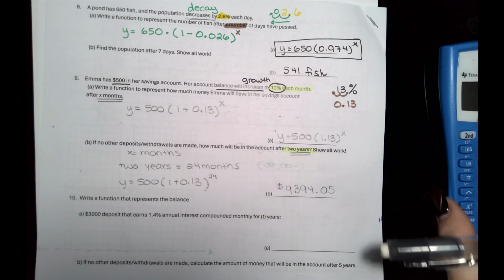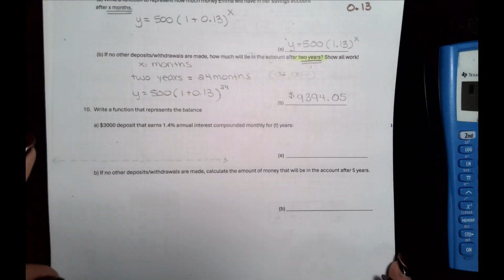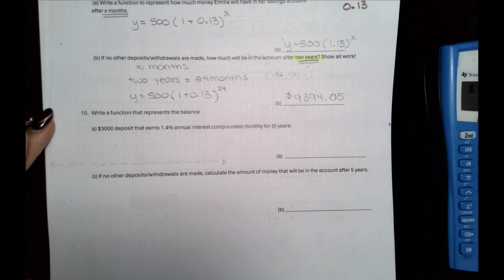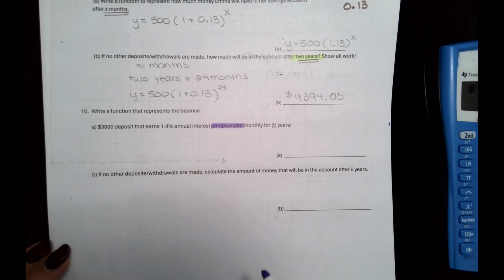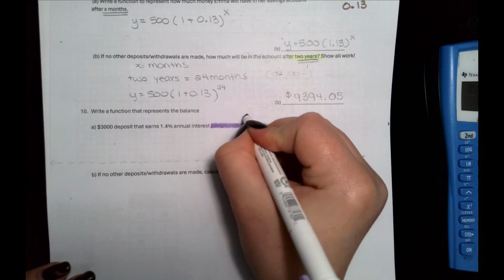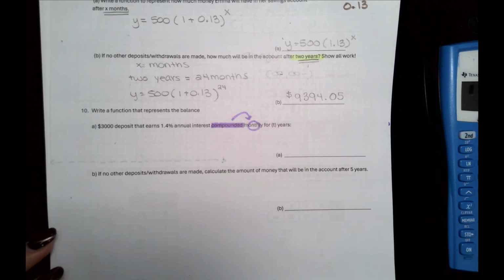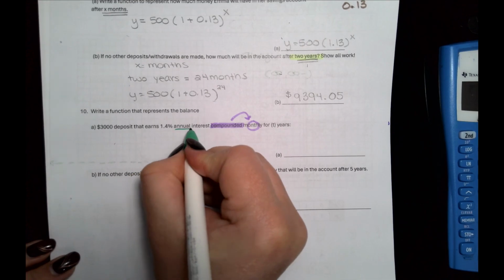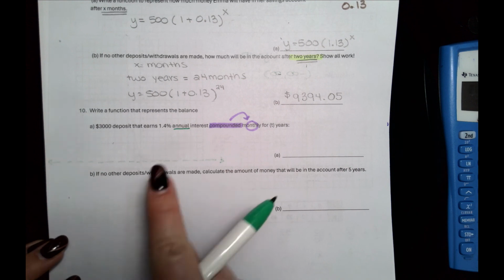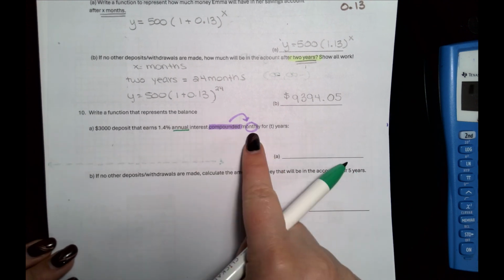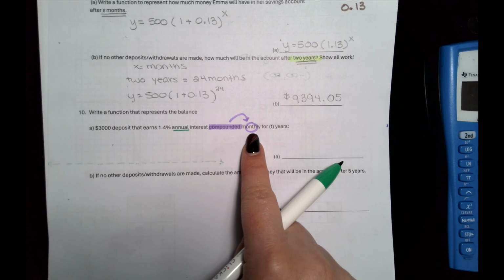Okay, moving on. Last question here. Write a function that represents the balance of a $3,000 deposit that earns 1.4% annual interest compounded monthly. Okay, let's slow down. Immediately here, this word compounded means we're going to be using the compounded formula. Compounded is followed by monthly. Since we have annual, which means yearly, and we are going to be calculating monthly, a certain number of times a month each year.